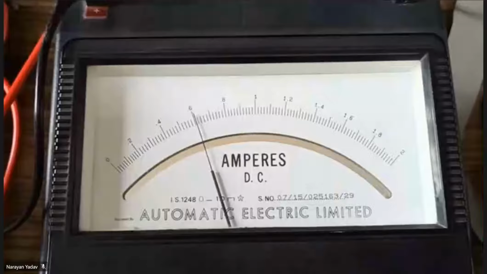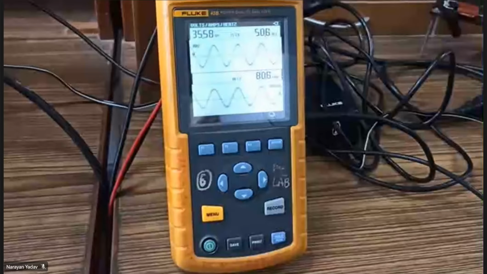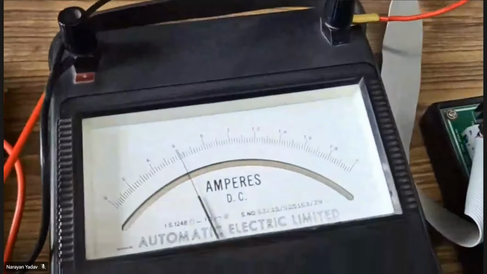The output voltage is 35.59 volts. The output current is 80.6 milliamperes. The fundamental component of output voltage is 35.56 volts. THD is 2%. We will change the load again.